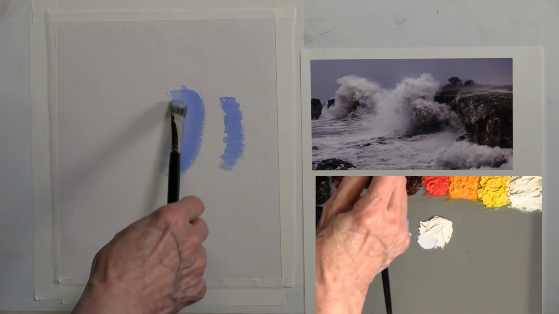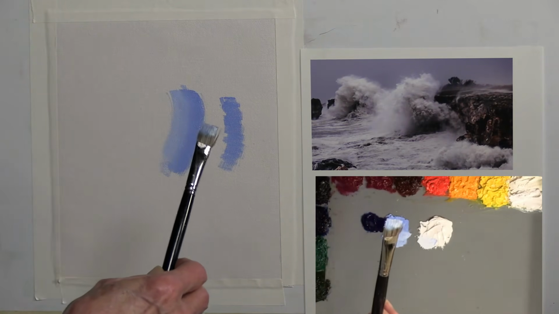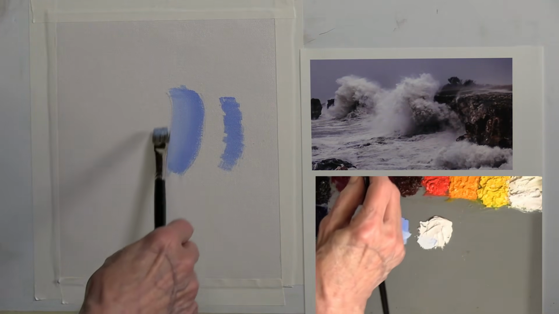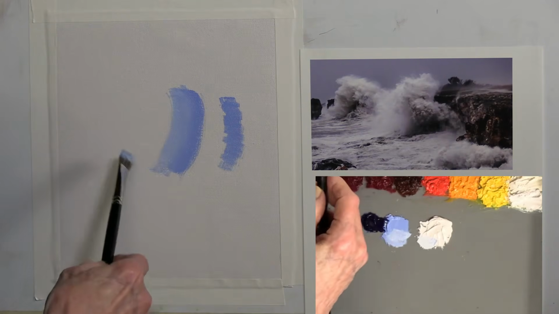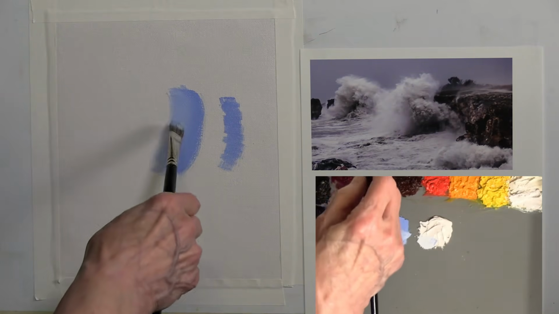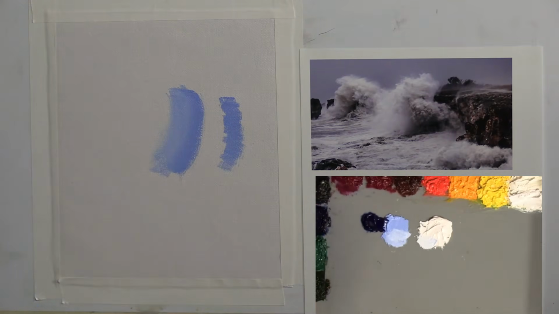I start at the seam and work backwards, lifting my brush up very slightly as I go backwards, like this, and as I come forward like that. You see, that gives you that curve, that feeling of curve, that sweeping motion.